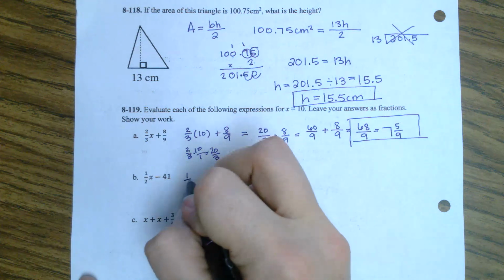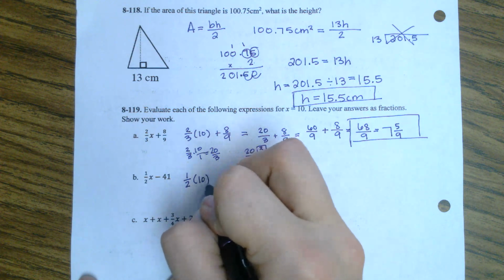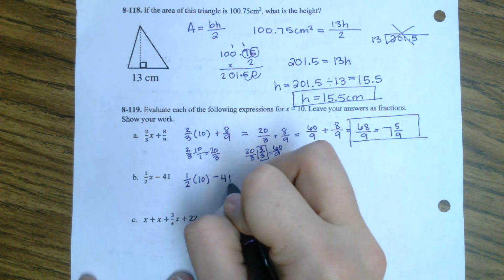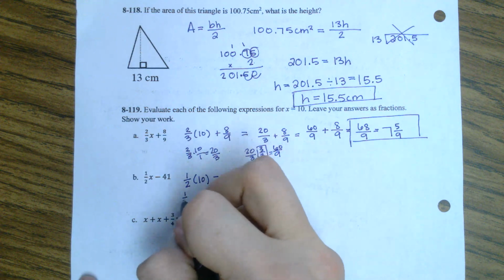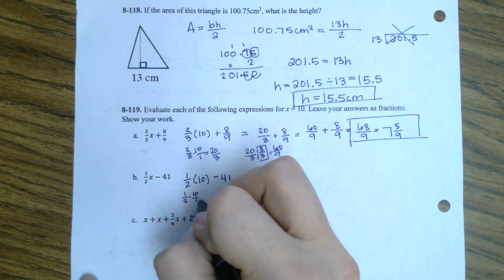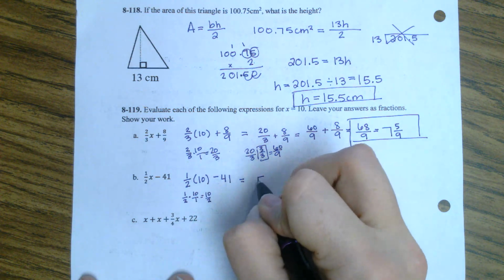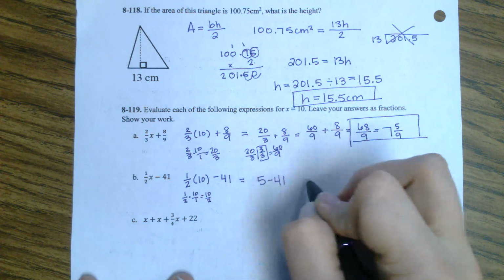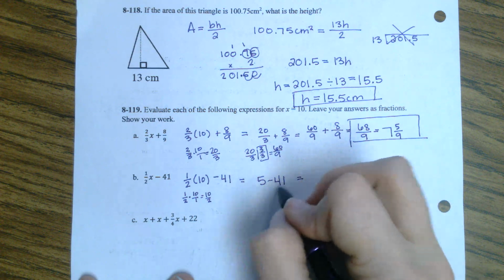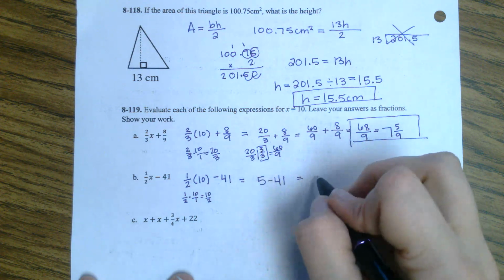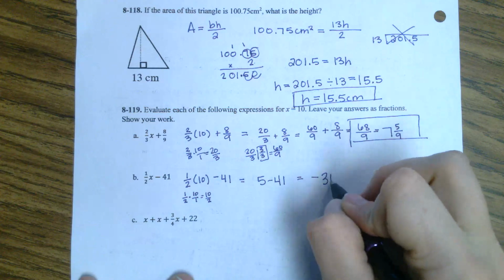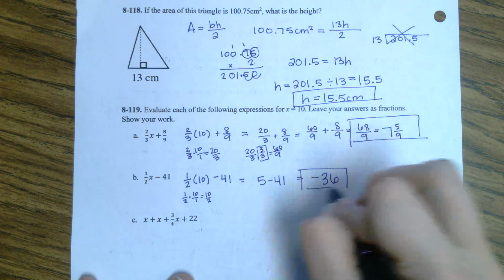Okay, 1/2 times 10 minus 41. 1/2 times 10 over 1 is 10 divided by 2. So that equals 5 minus 41. It's going to be a negative number. 41 minus 5 is 36. So my answer is negative 36.